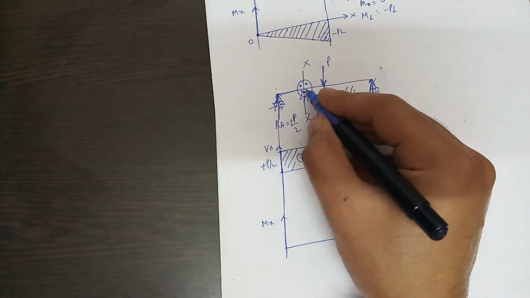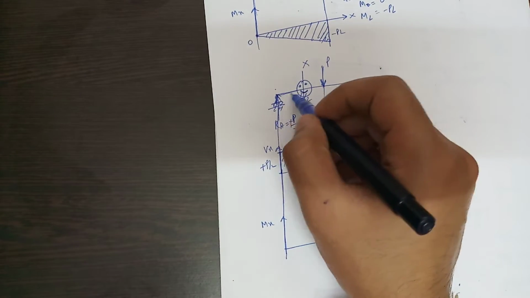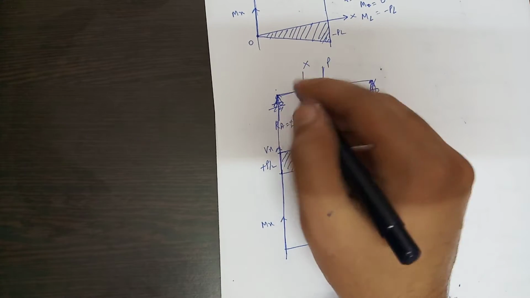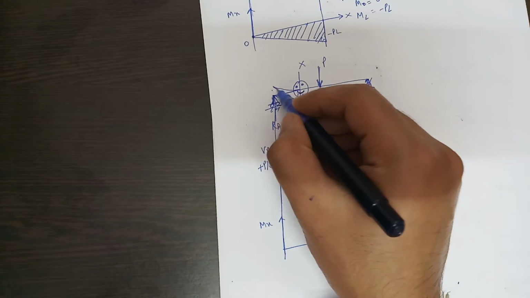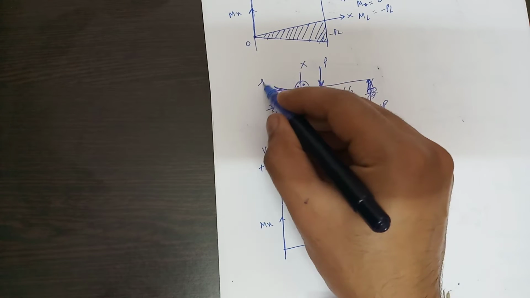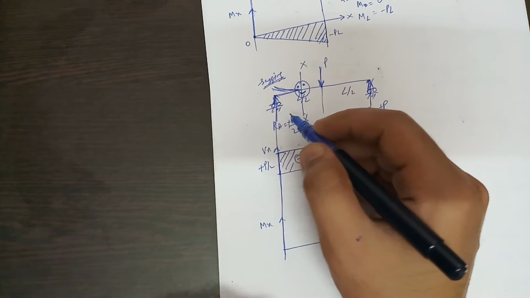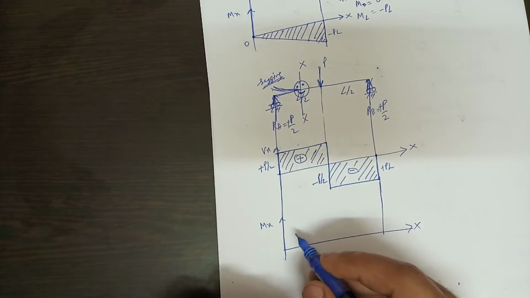Imagine yourself to be at this section. So this reaction force, which shape is this force making of this part of the beam? It will tend to bend the beam in this direction, so it will create sagging. You need to imagine in what shape this force will bend the beam. It will be creating a sagging shape, so it will be taken as positive.